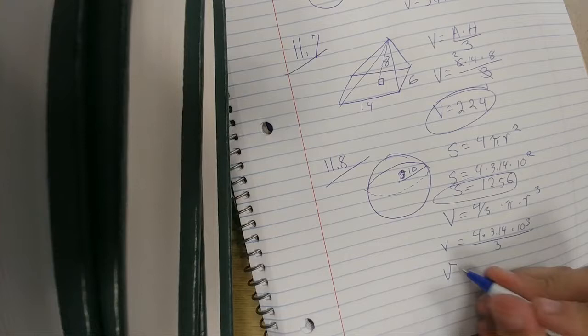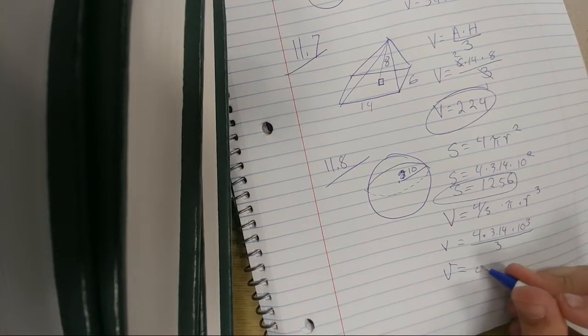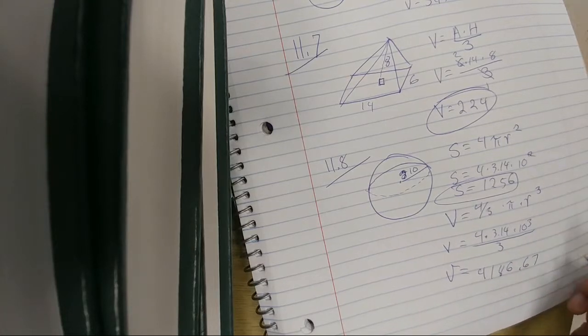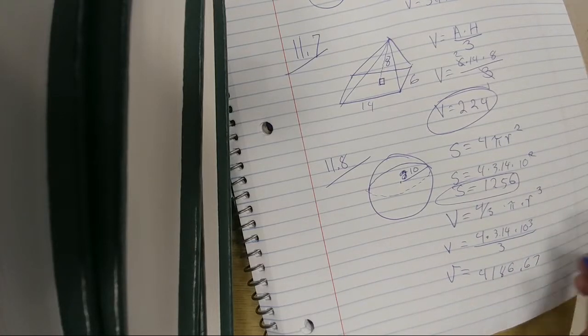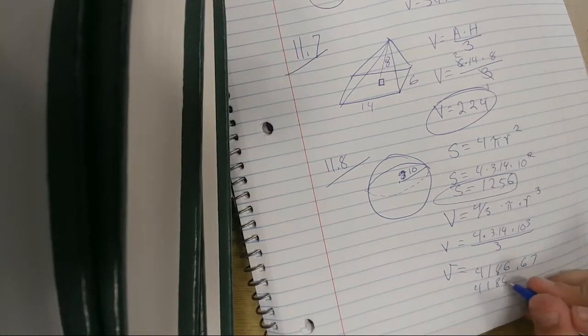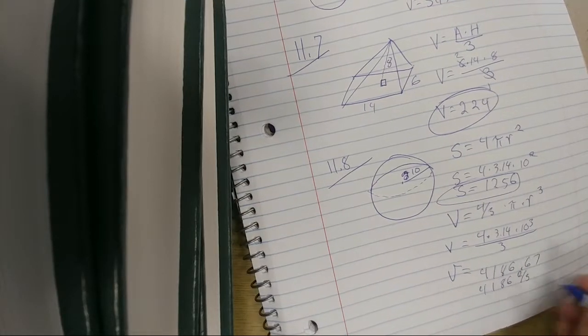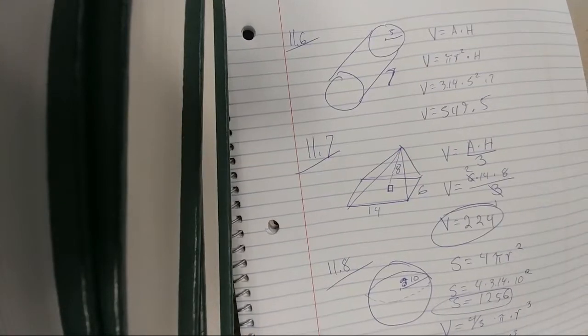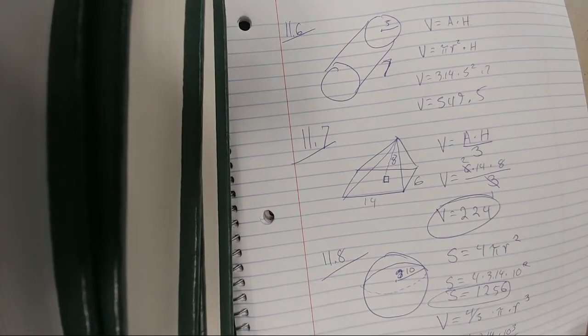So that's going to be a volume of 4,186.67. I might give it as 4,186 and 2/3. That could also happen. And if I find the circumference, it's the same thing as finding the circumference of a circle.